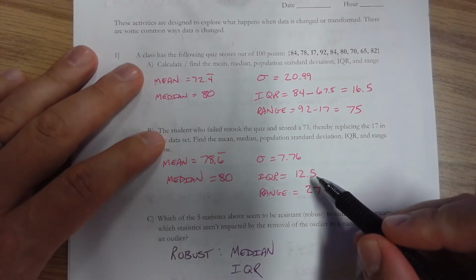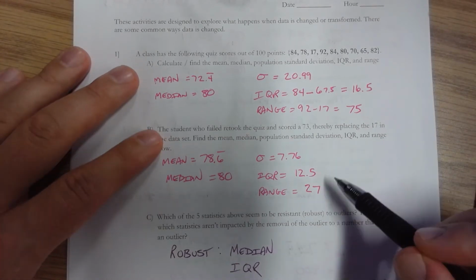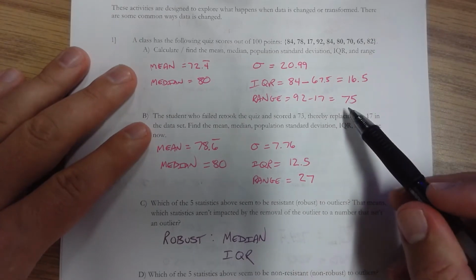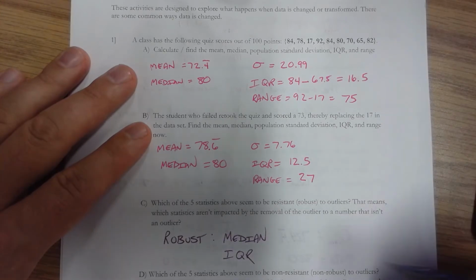Your IQR changed 4 points here, not drastically, but it changed a little bit. And then the range changed a lot too, because you changed the minimum, and that's going to change your range.